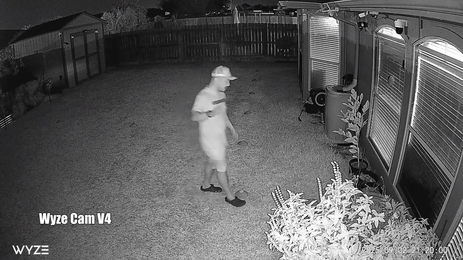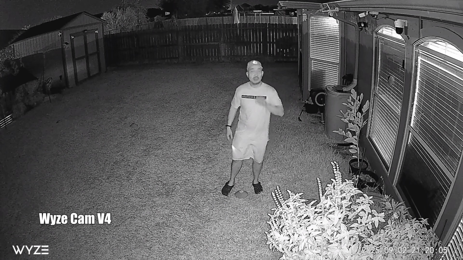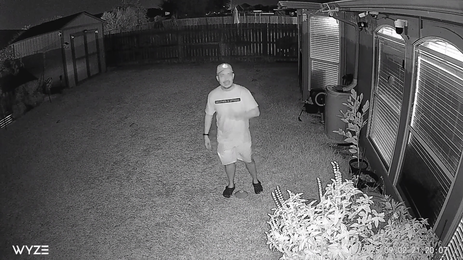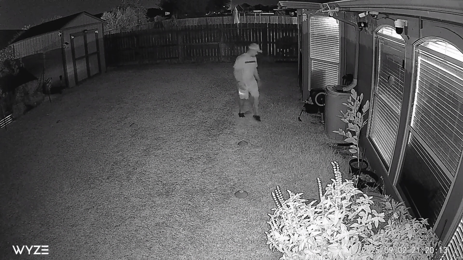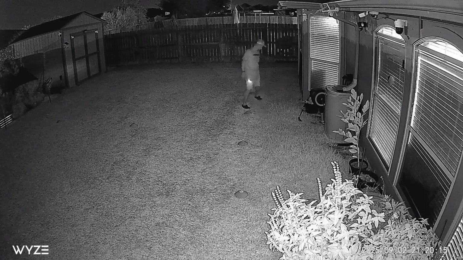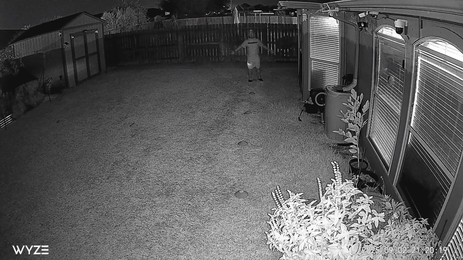So this is the video quality of the Wyze Cam version 4 at night. The spotlights are off, and it has 4 infrared LEDs. And this one looks like this at 10 feet, 15, 20, 25, 30.